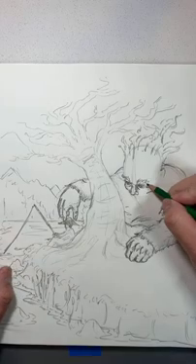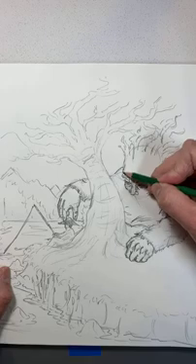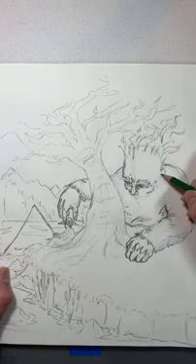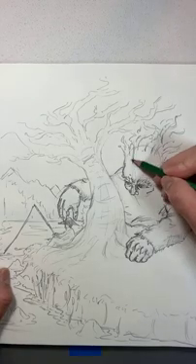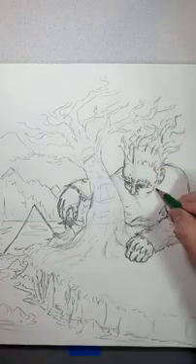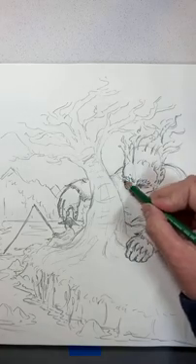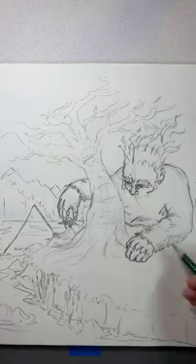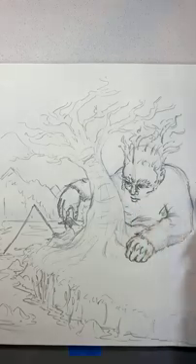Hello, Tristan. Gonna give him some wrinkles on the top of his head. Ear. A hairline that is more tree than anything. And for something like this, I'm thinking, let's give him a beard. He's having fun, so he's going to have a smile on his face.